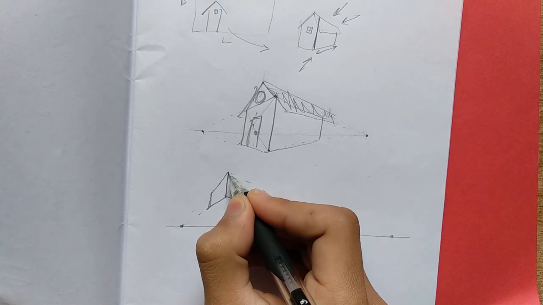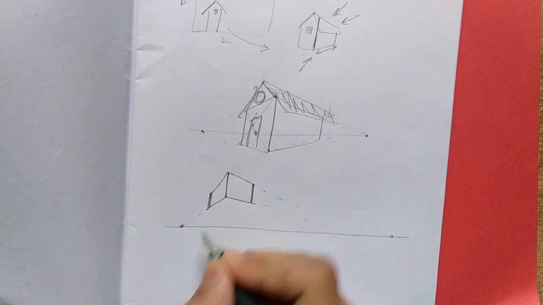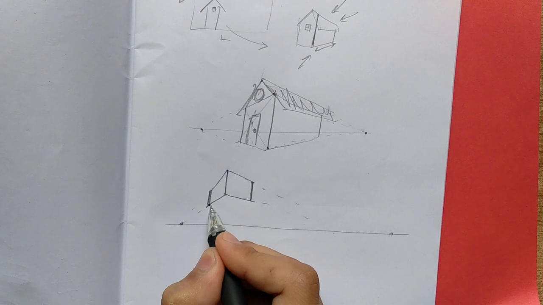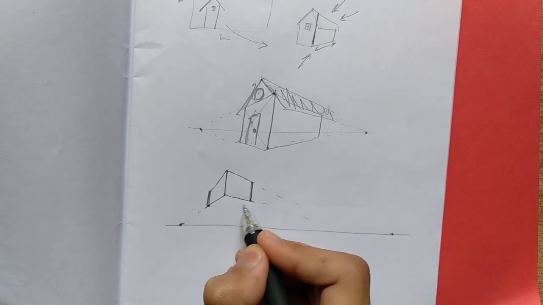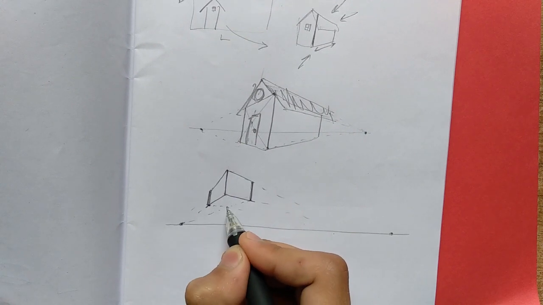Now let's say this is a cube, right? For a cube I think this would be good. Once you have these parts done, this bottom part attaches to this vanishing point and this one attaches to that vanishing point. Something like that. It intersects right there. Join them. There you go.